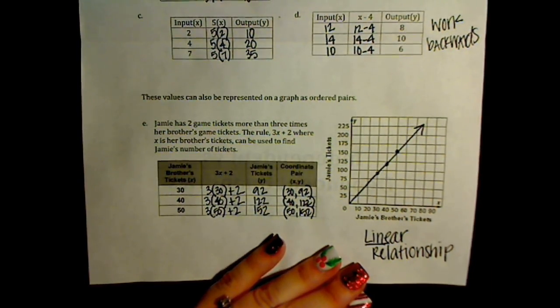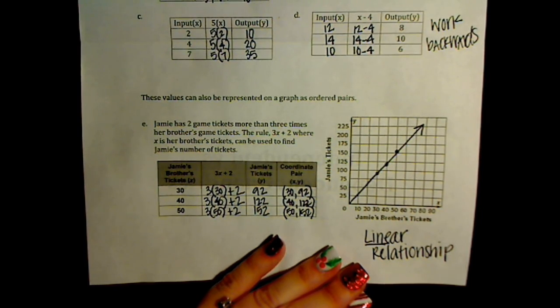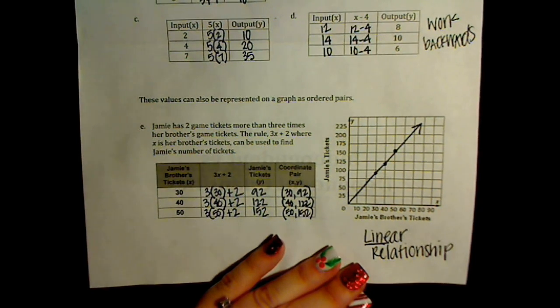So this is independent and dependent value notes for stop 1, pit stop A.